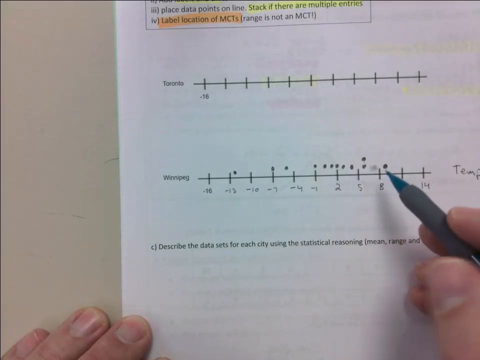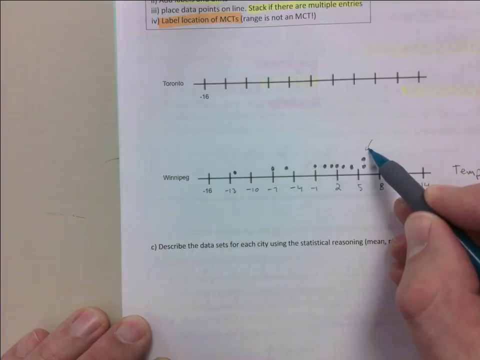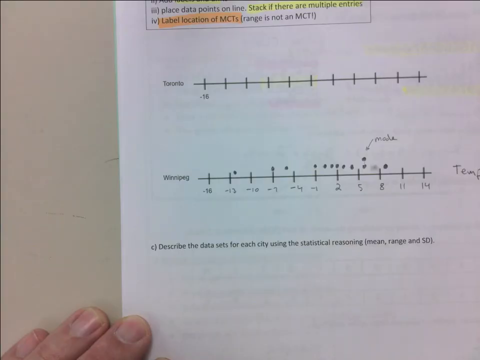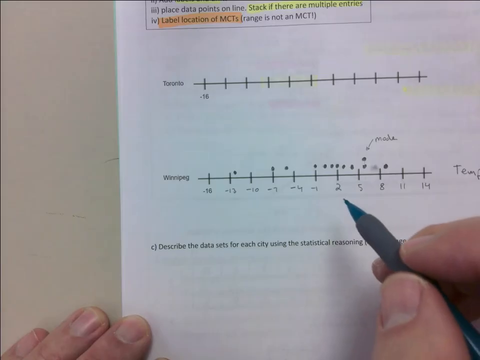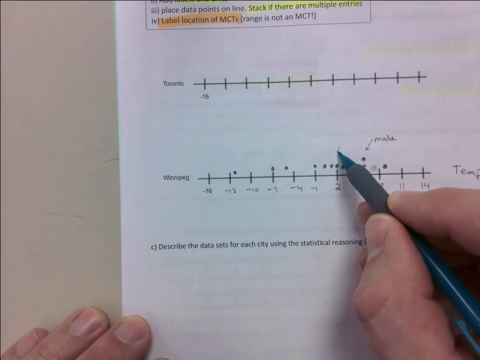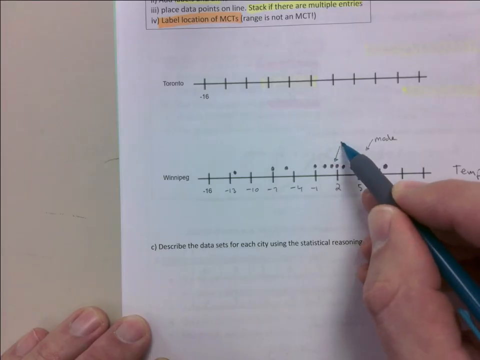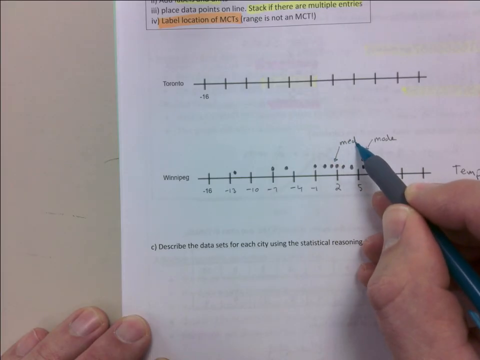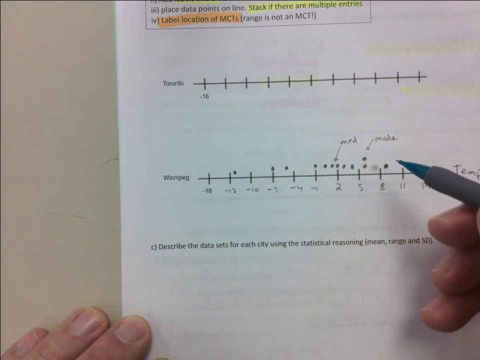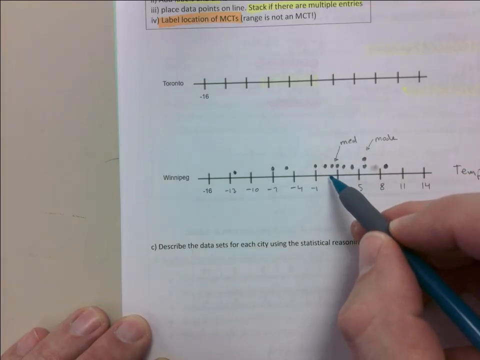We're going to say that this is our mode. Just make an arrow that points to it. What was our median? Is it 1.5? So somewhere in there is our median. And our average was 0.5, right?